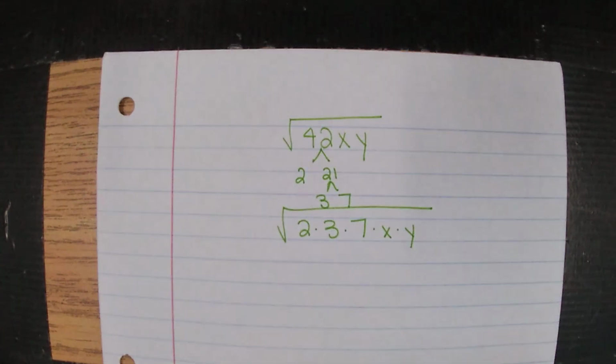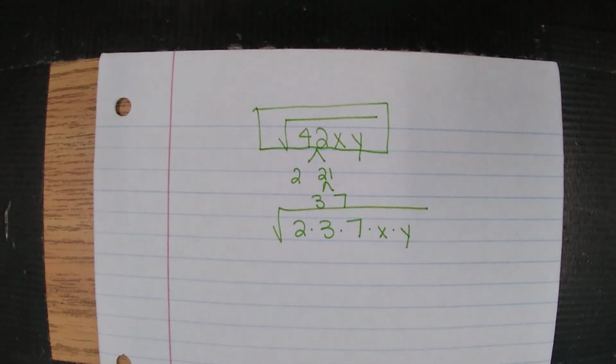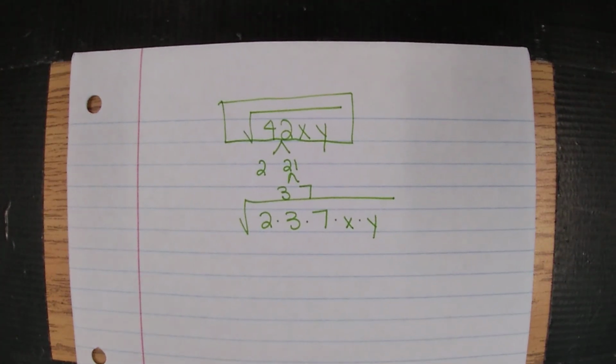Now, I've tried to simplify 42 enough times in my life that I just know it can't be simplified. And so the square root of 42xy is as far as I can go. There were no pairs, so I know it's in its simplified form, and so that's the way I should leave my answer. Okay, you just kind of have to check. I don't have a perfect answer for you. The more that you do them, the more that you check, the more you'll recognize when you can and when you can't simplify.